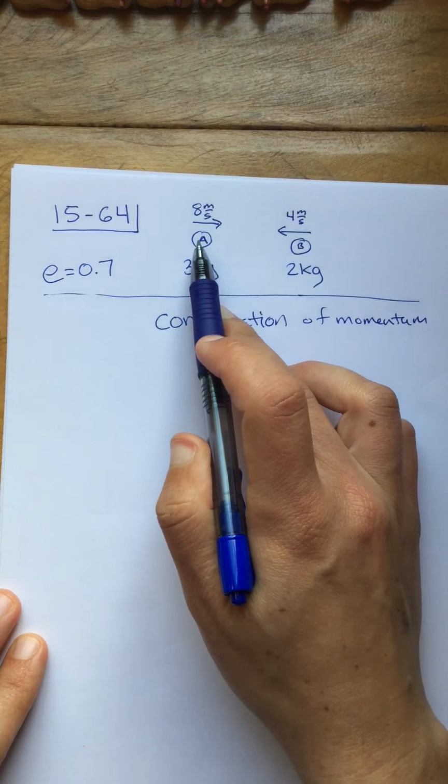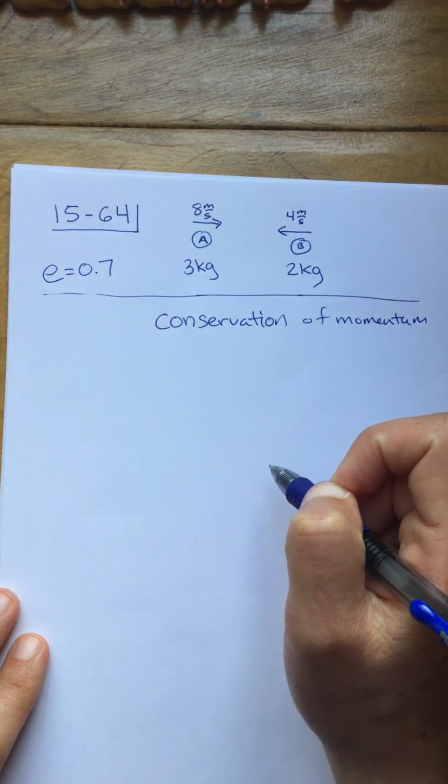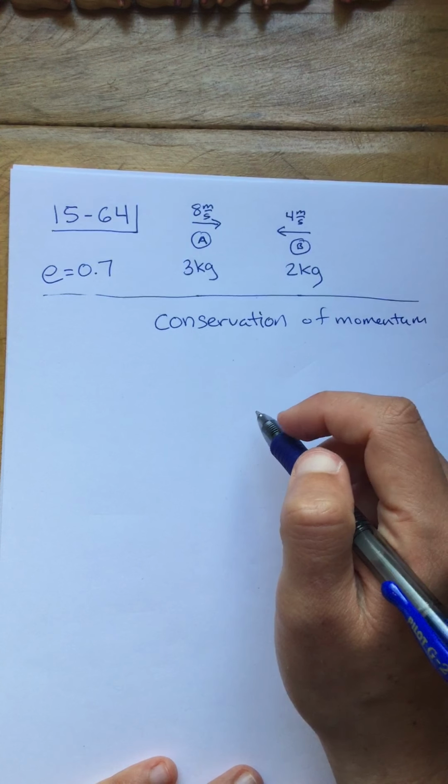During the collision, we have the force that A exerts on B and the force that B exerts on A. Those forces are equal in magnitude and opposite in direction. So the impulse that we have during the collision is equal to 0.